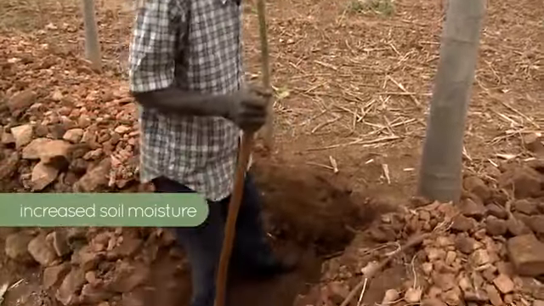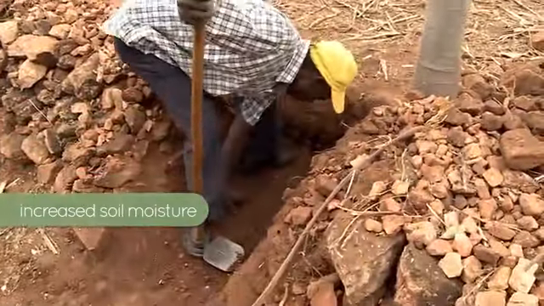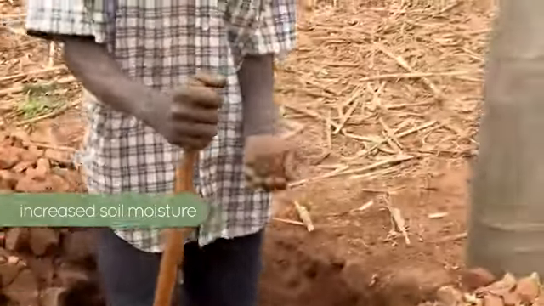Again, below here, the soil on this level is moist, as if it had rained recently.